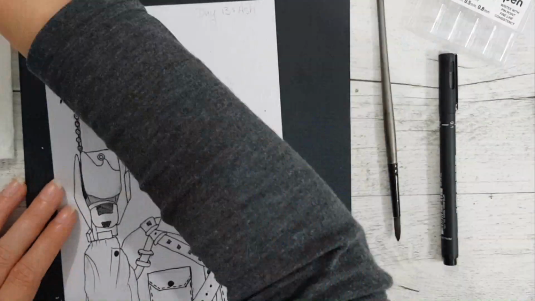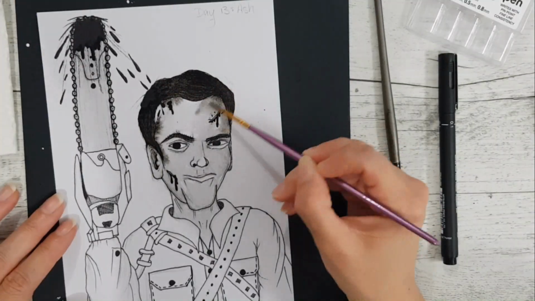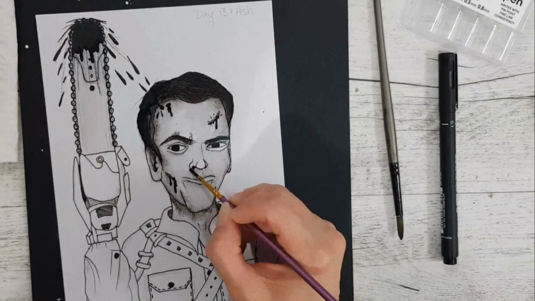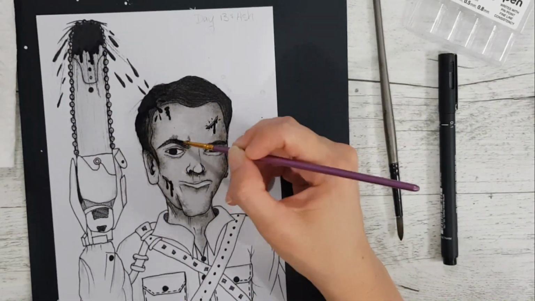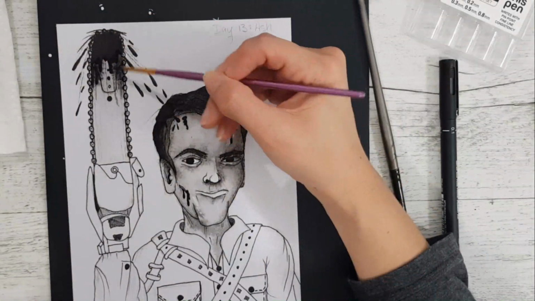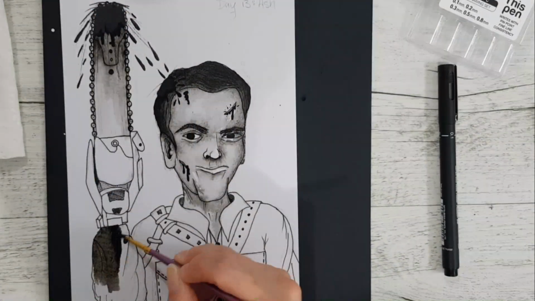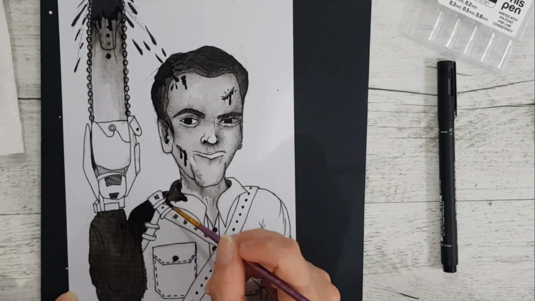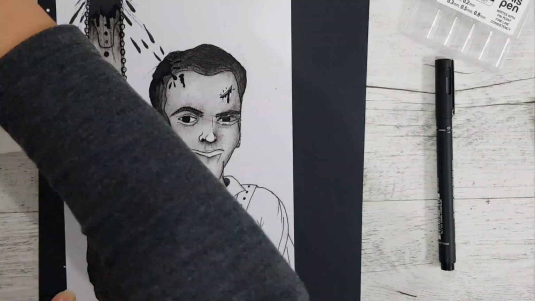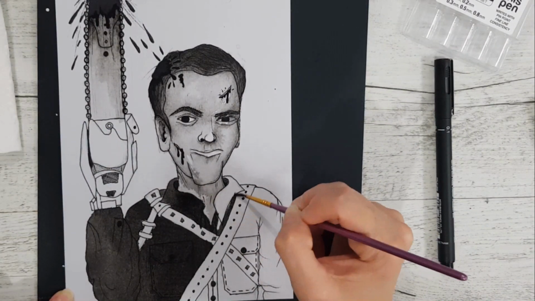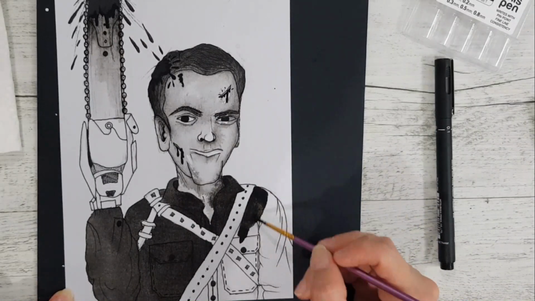I struggled to get a tone variation with this one, and in the end it's alright, but I really would have liked different tones and variations. I tried to get his shirt as dark as possible, and yeah, I must admit, it is one of my favorites so far. It's definitely up there, and I do really like this piece.